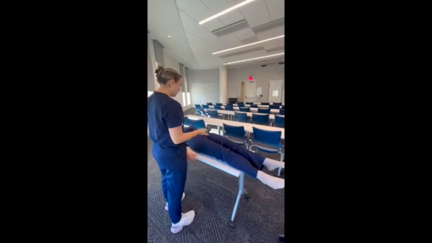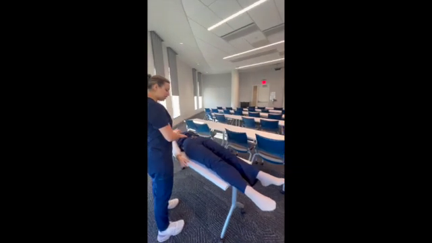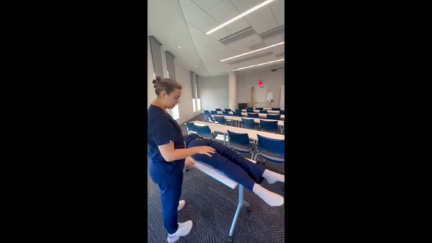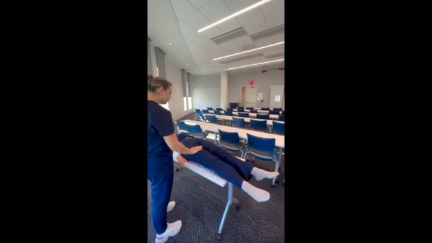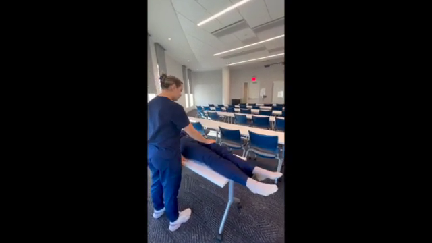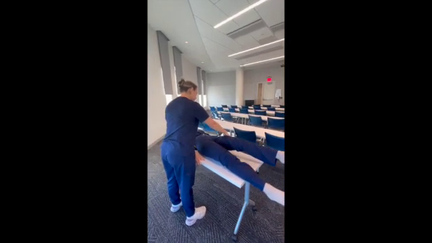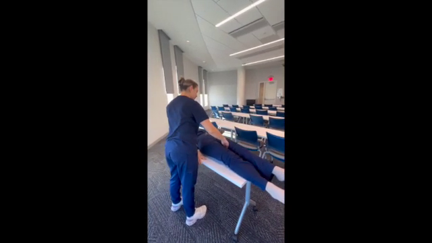So I'm going to place my hand on her thigh so that I'm locating the hip muscle, making sure I'm not using any of the lower extremities. So try and lift against my hand, okay, and relax. Lift against my hand, and relax. Push your left leg out against my hand, okay. Push your left leg in.